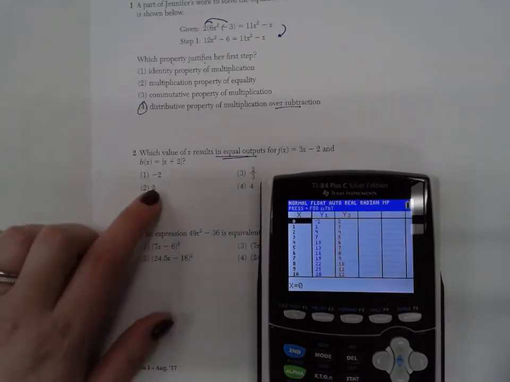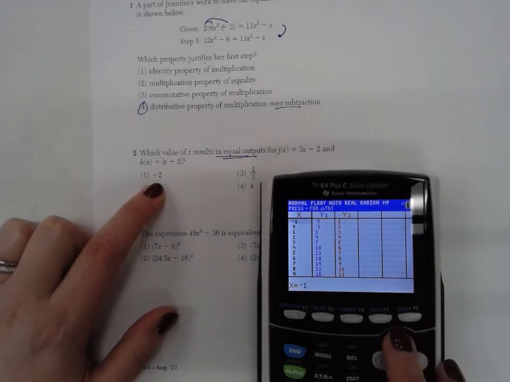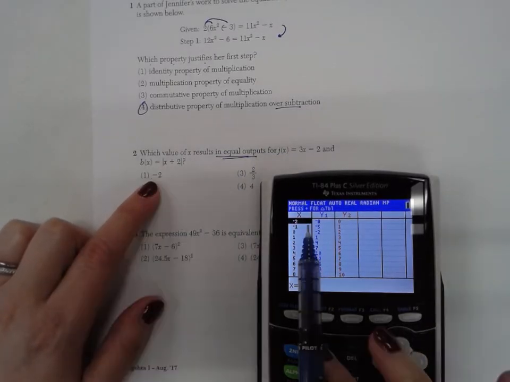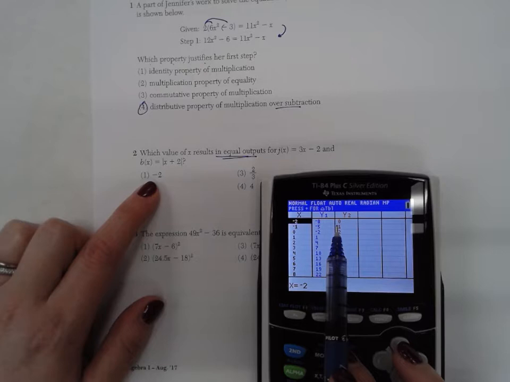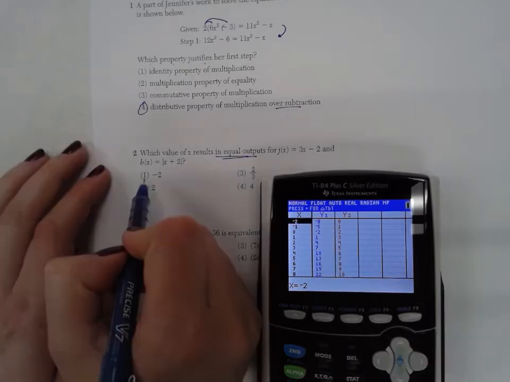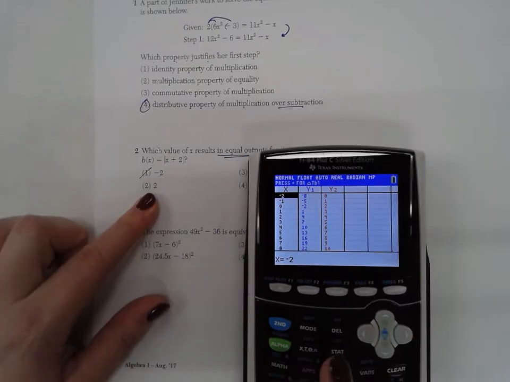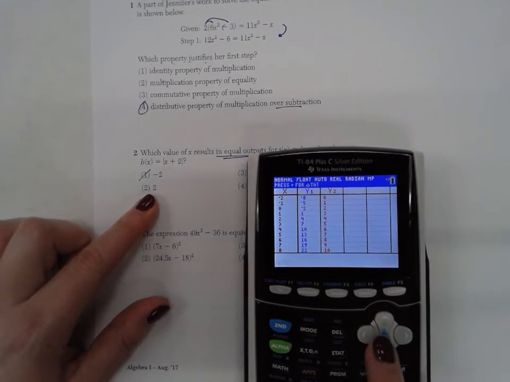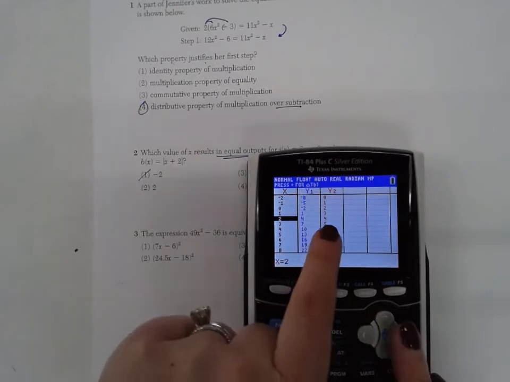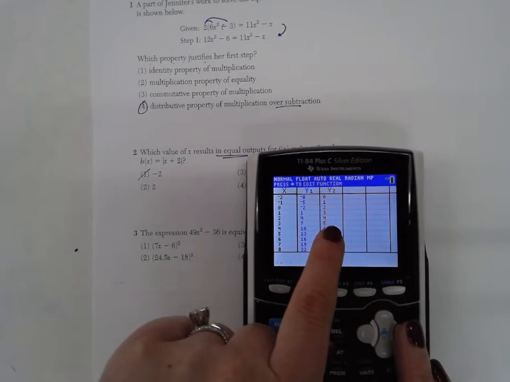So if x is negative 2, which is choice 1, do I have the same output? Nope, not my answer. What if x is positive 2? Then are the outputs the same? Yes, those are the same. That's my answer right there.